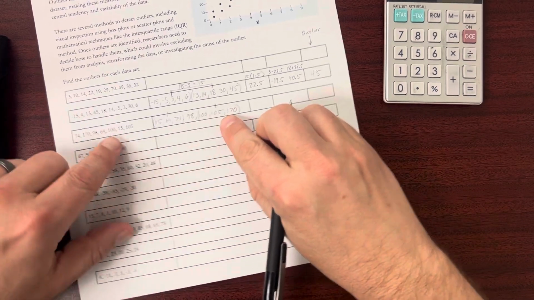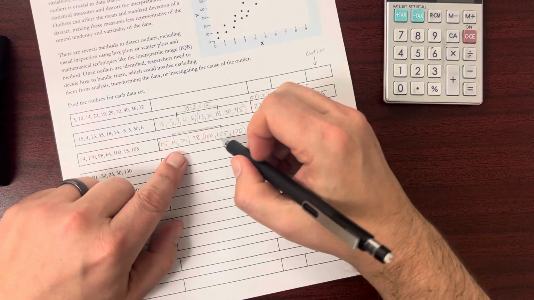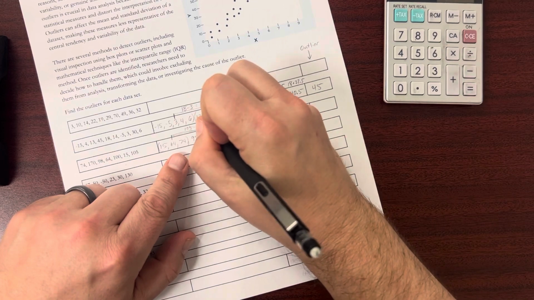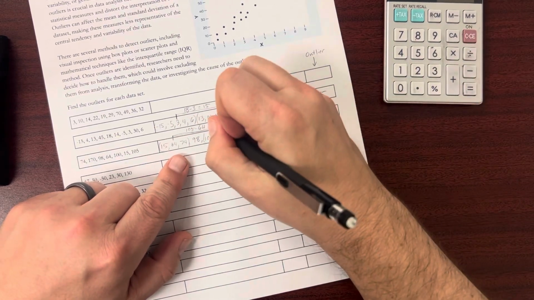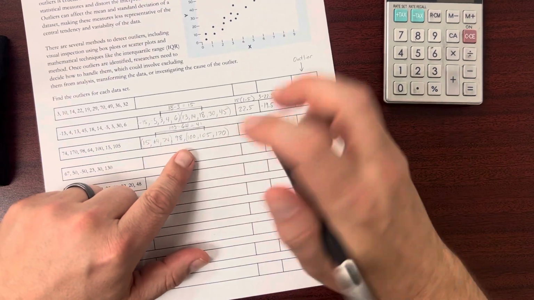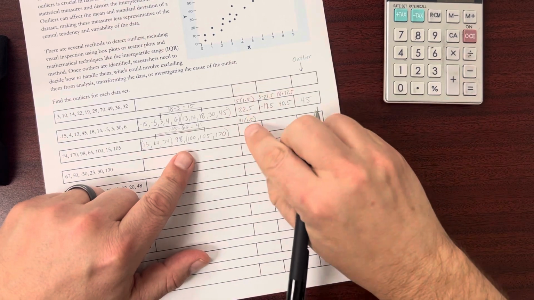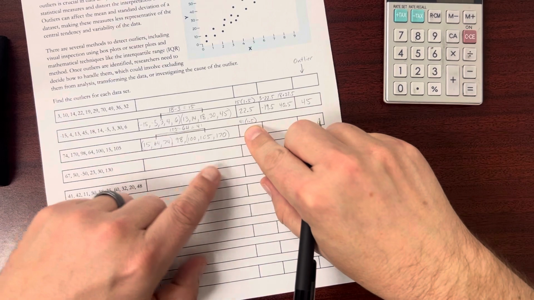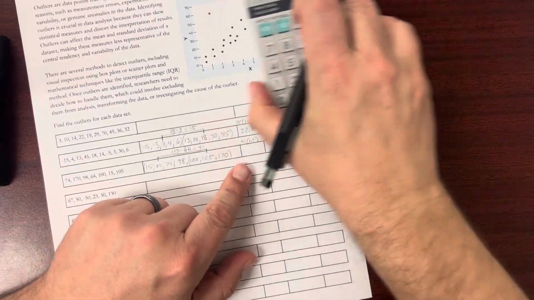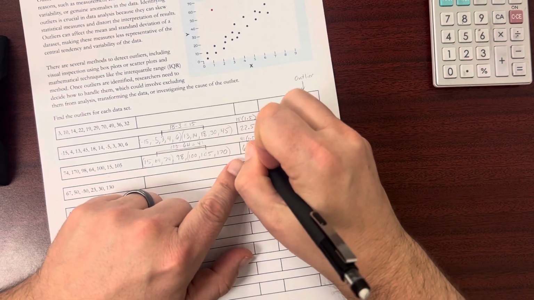105 is the middle number here. And remember, I'm just going to subtract one from the other. 105 minus 64 equals, if I calculate that, it's 41. And over here, I'm going to have to take 41, multiply it by 1.5. Again, this is just giving me the range. This is what I need to do to find the range of my outliers. All right, so 41 times 1.5 is 61.5.